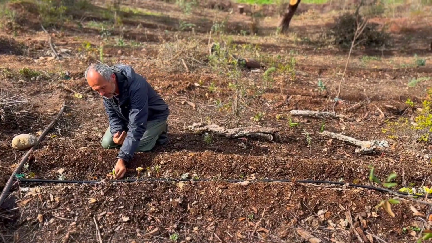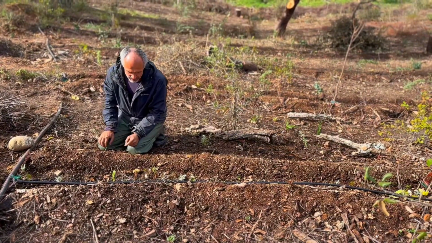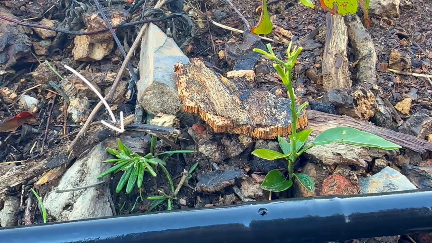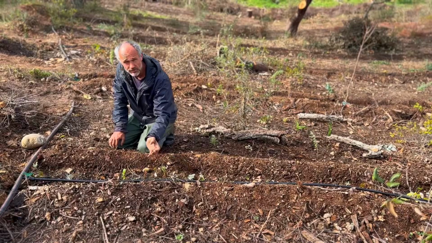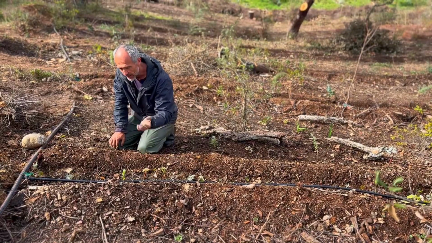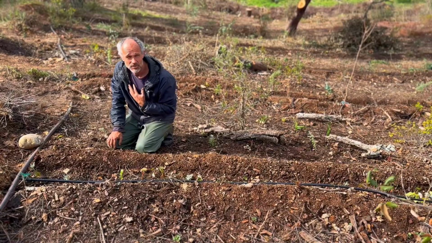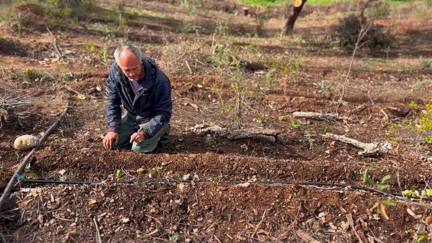Here we have a beautiful Phytosporum, that's the name of this plant. Then we have a rosemary. Then we have geranium, a lemon geranium. It's a wonderful essential oil plant where you can also be protected from mosquitoes. When you have the geranium on you, they don't bite you.